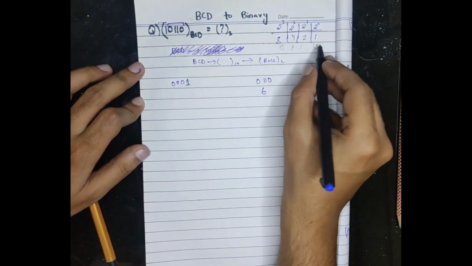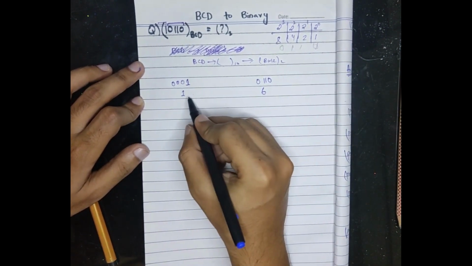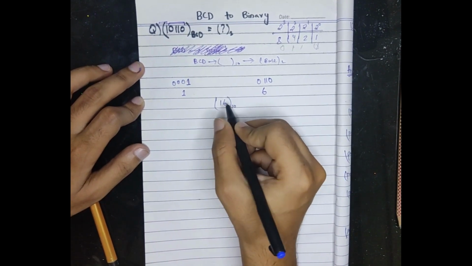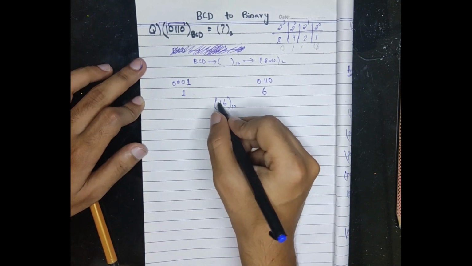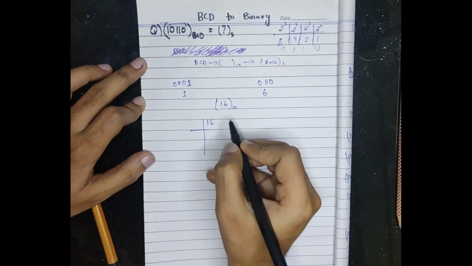So we write 6 here. And 0 0 0 1 means if we write 1, so it's 1. So now we are going to combine it. So 16 base 10, which is now 16 as a decimal. Now we are going to convert it into a binary form. So for conversion, we write 16 here and take LCM.